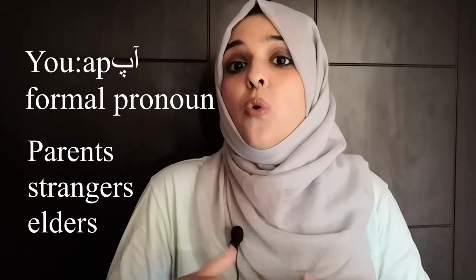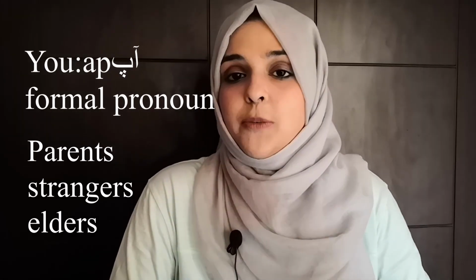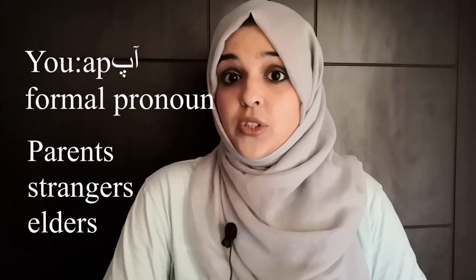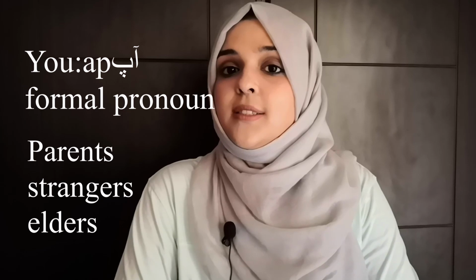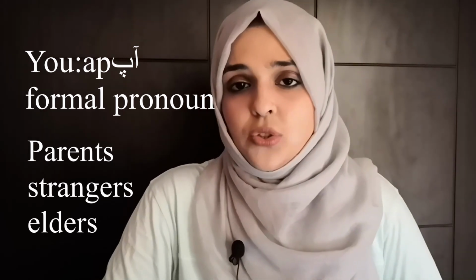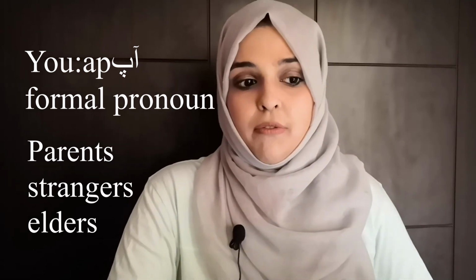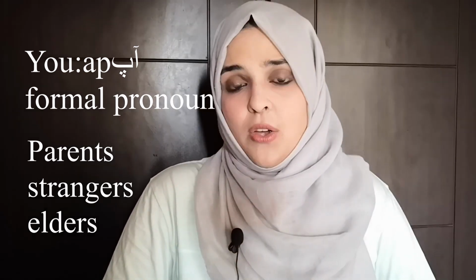So remember, aap is an honorific form. It is a formal form. What does that mean, you might say? The aap is used with people who are older than you, people you want to give respect, people you're not familiar with, people who are strangers. For example, your parents, a stranger walking down the street, a shopkeeper, anybody really who you're not familiar with, your teacher.